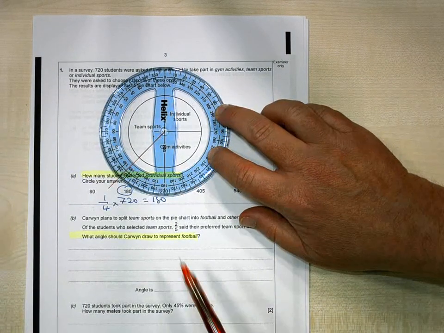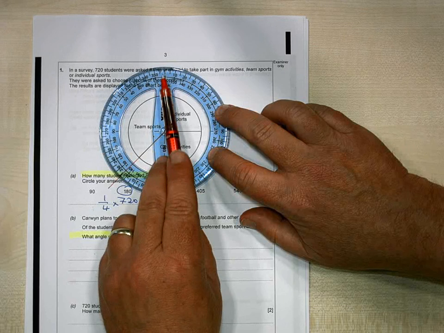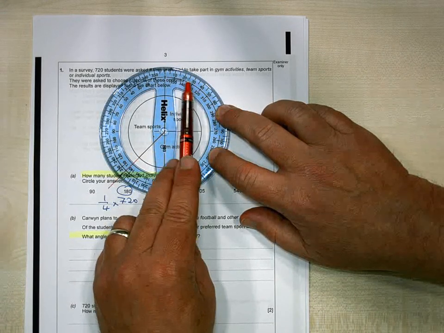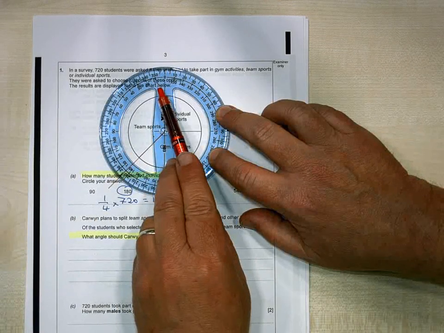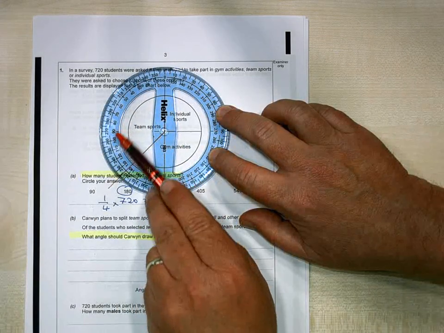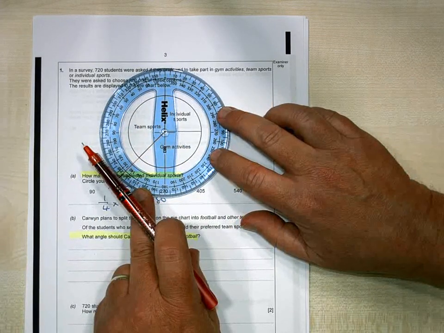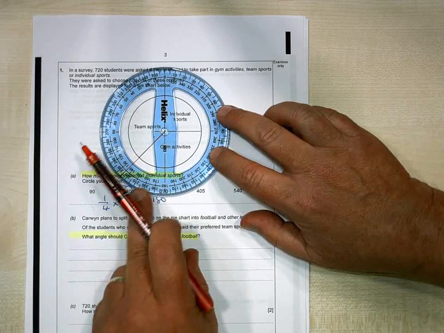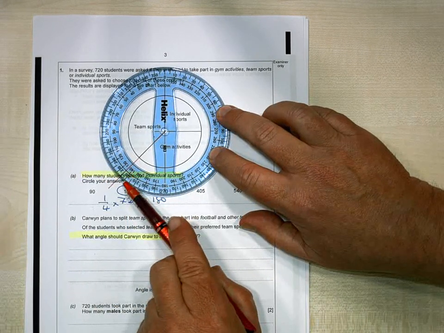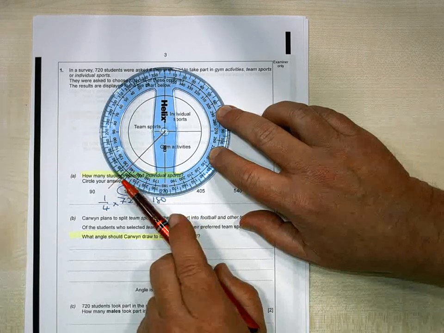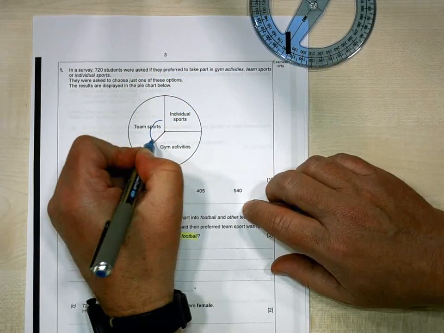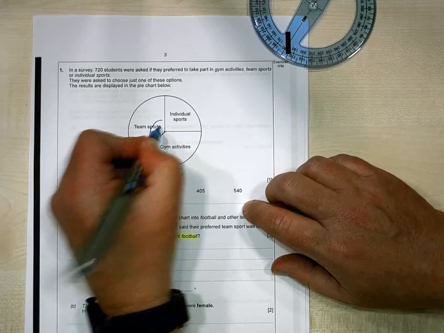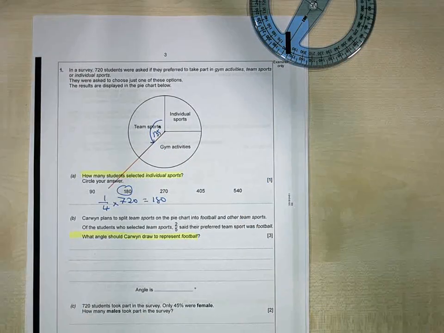The next thing I need to do is make sure I'm reading the right scale, because the outer scale 10, 20, 30 goes towards individual sports. So I'm reading the interior scale, and I'm reading it around to halfway between 130 and 140. It's 135 degrees. So that angle is 135 degrees.